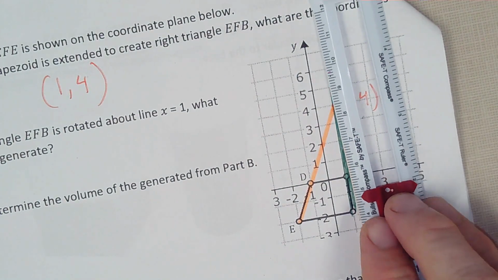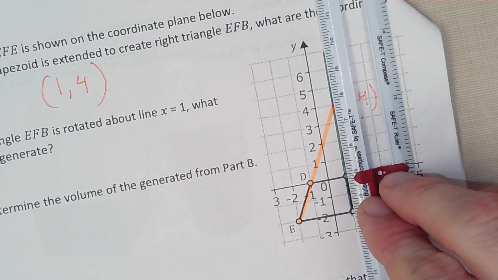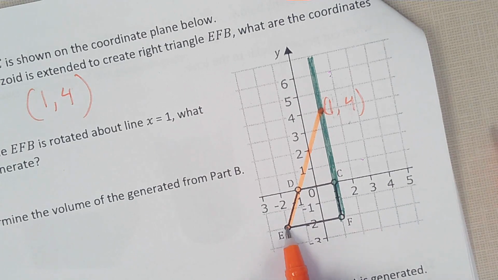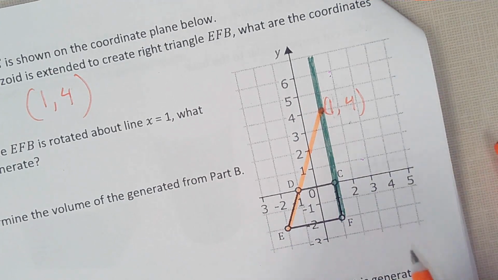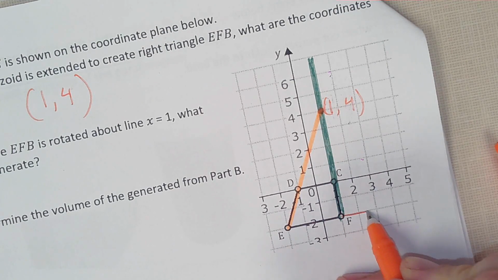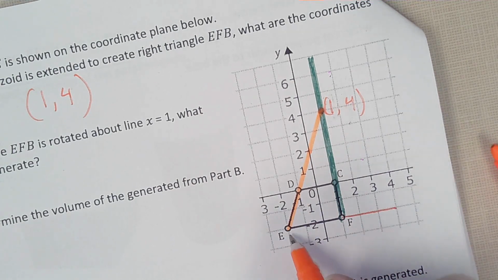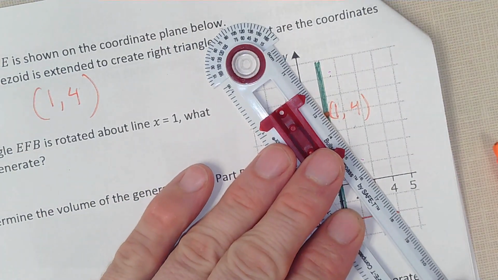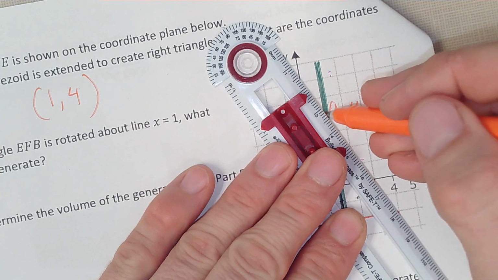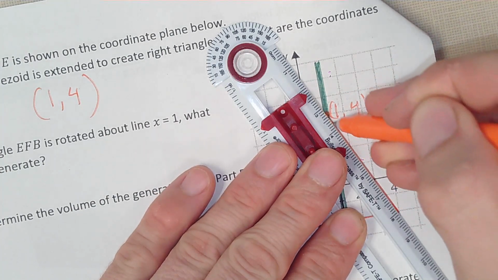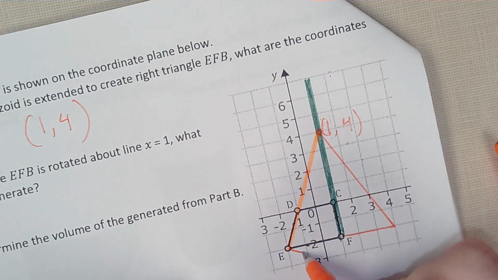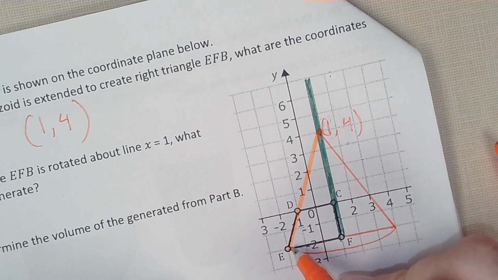If the line was rotated at x equals 1, right there, what would it generate? Okay, well, it's going to rotate this way to here. Right, so this is going to go to here. This is 3, it's going to go through this way, and then it's going to rotate at this pivot point here, making this go from here to here. And when it rotates, it turns into a circle.